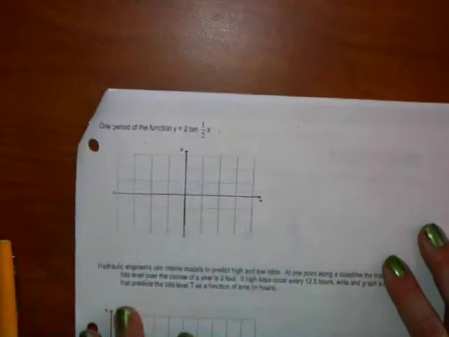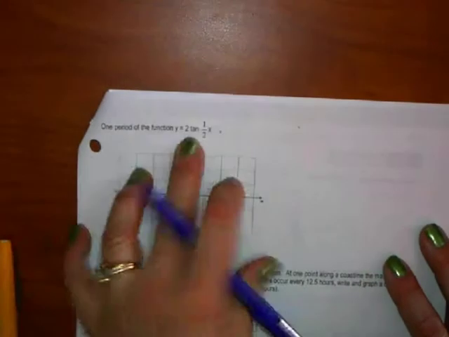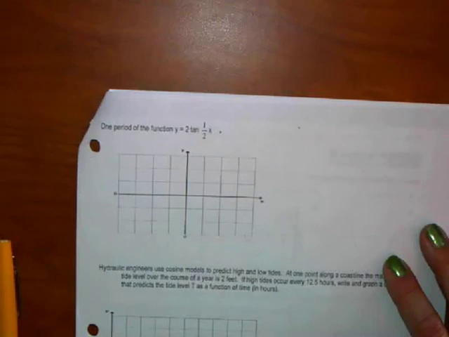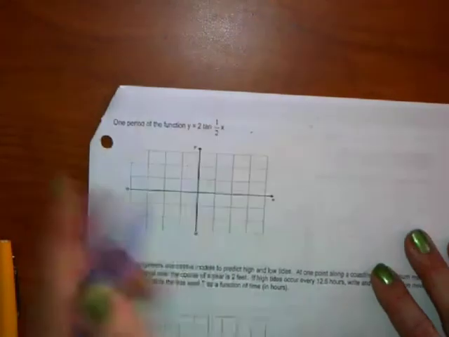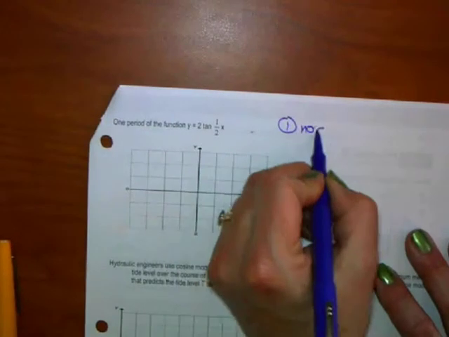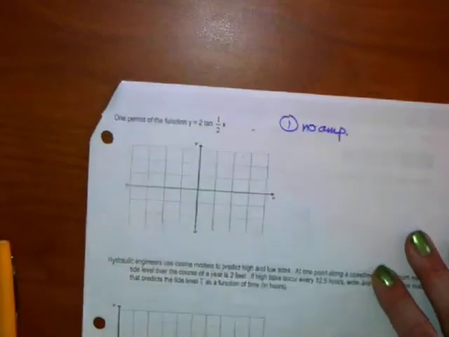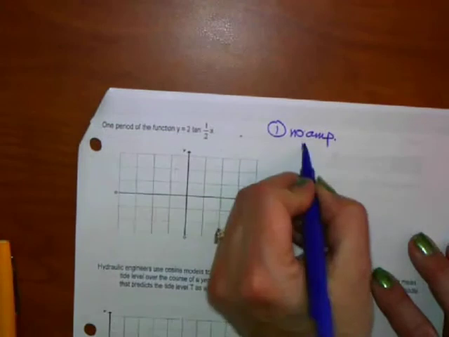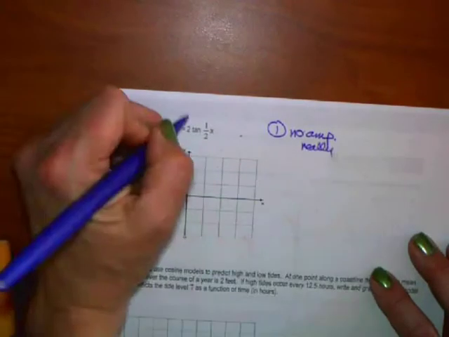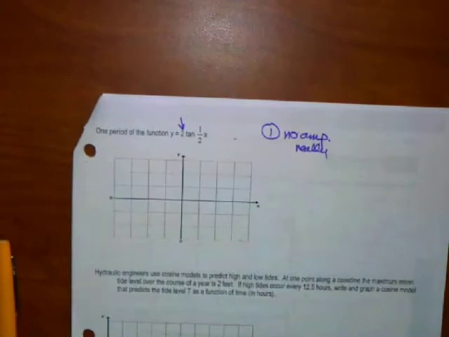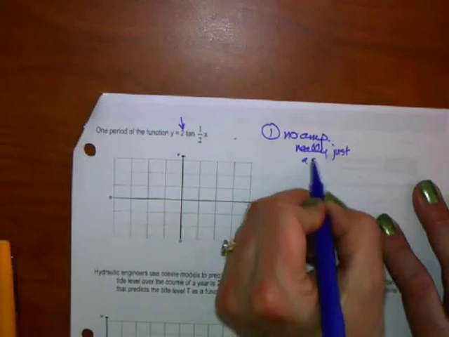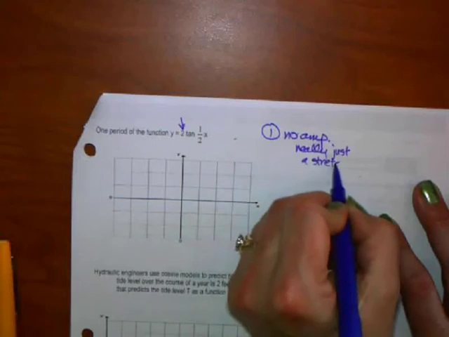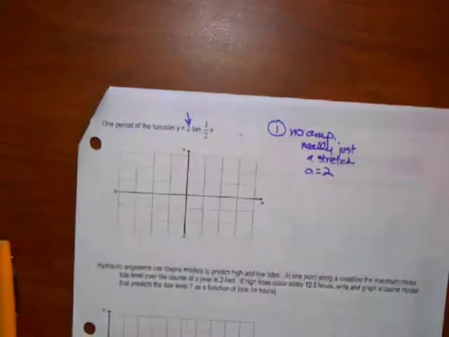All right, one period of the function y equals 2 tangent 1/2 x. I don't know why it says one period up there. Let's just graph what it would look like. Okay, so number 1, there is no amplitude per se. Actually, it's really just a stretch when there's a number here. We could say a is 2, but it's really just a stretch of the graph.